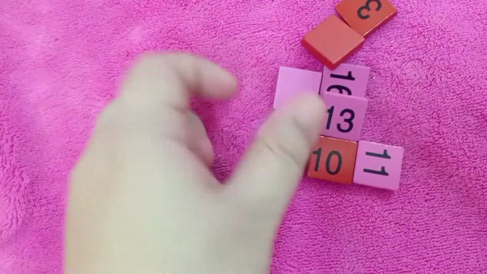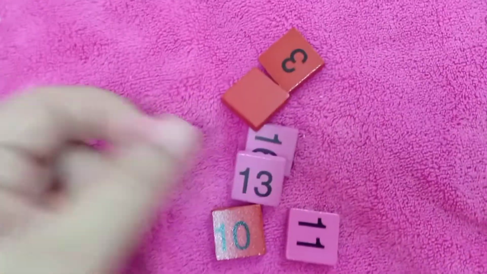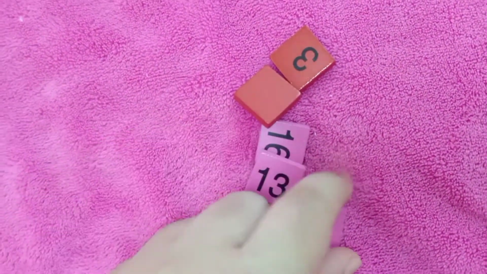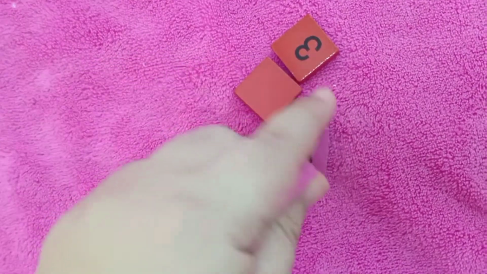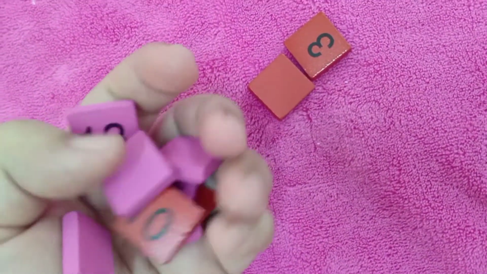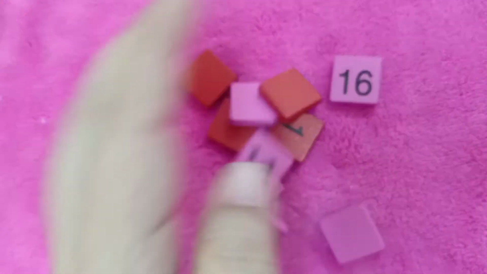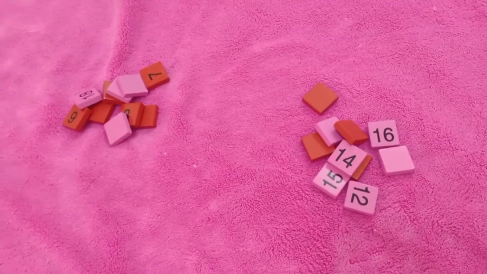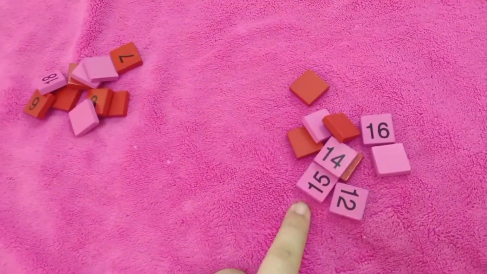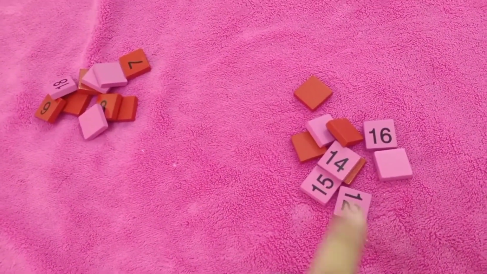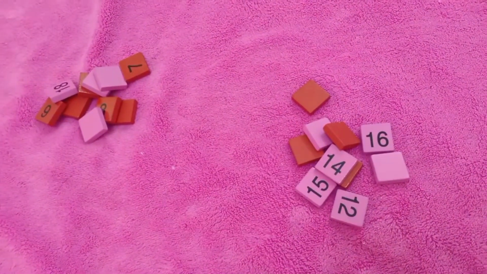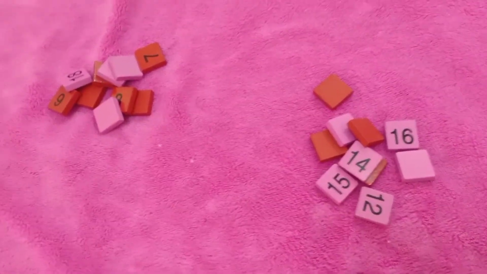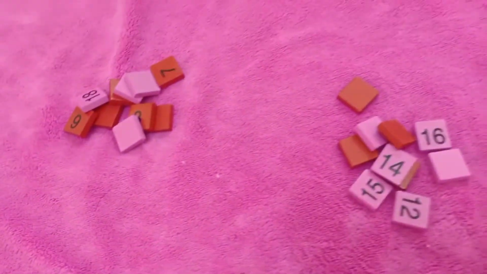Okay, 1, 2, 3, 4, 5, 6, 7, 8, 9 and 10 in another group. So how many groups are there? 2 groups that have, yes, each group have 10 blocks. One group have 10 blocks, another group also have 10 blocks.